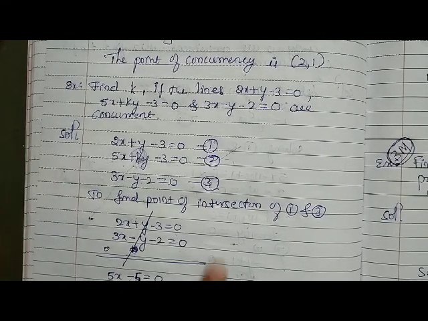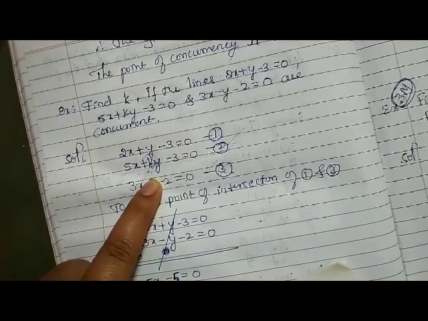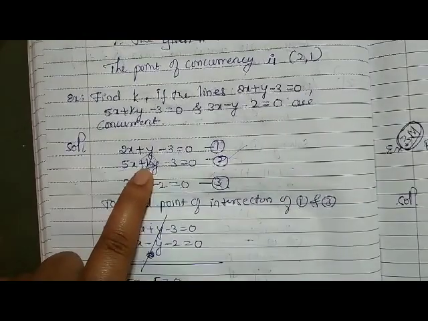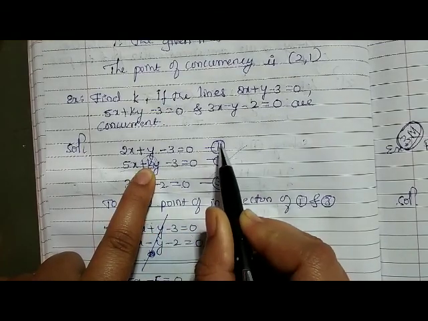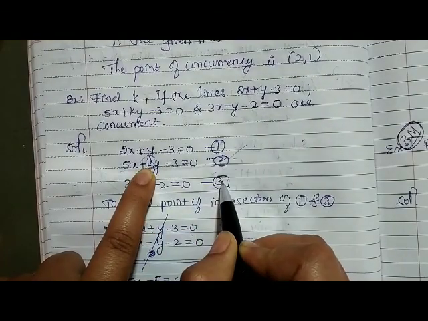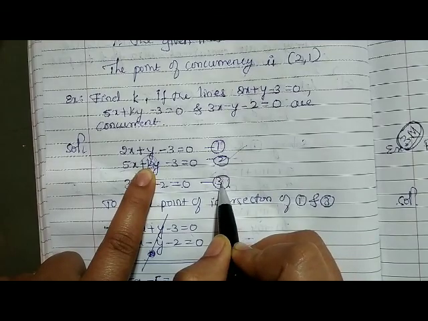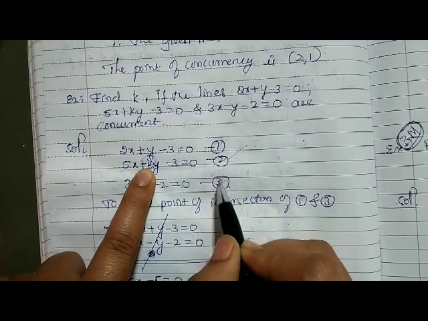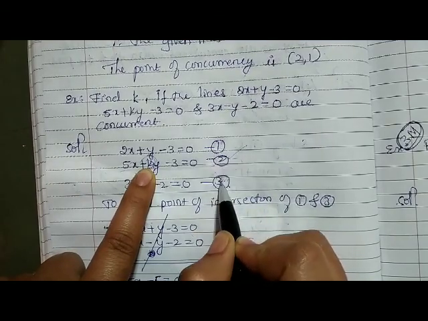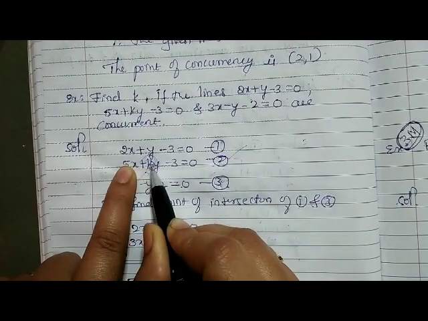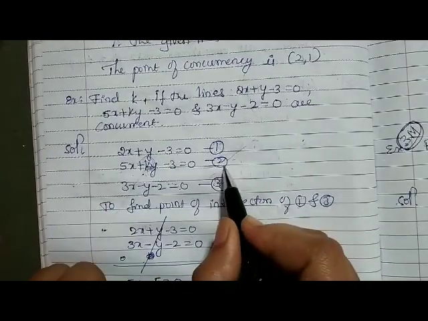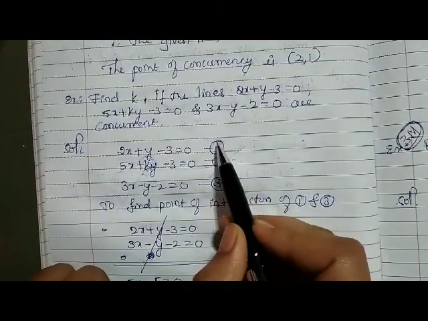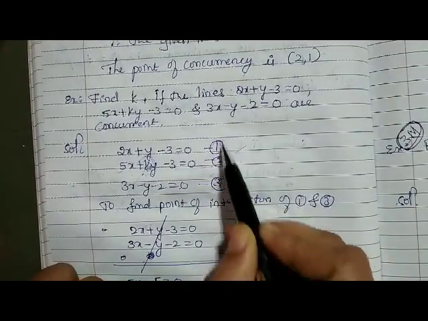So here we are asked to find k. Since we are asked to find k, what do we do? We leave that line which contains k. First we have to find the point of intersection of any two lines. Find the point of intersection of any two lines. Since k is unknown, we'll keep that line as it is. Leave that line. So find the point of intersection of 1 and 3.